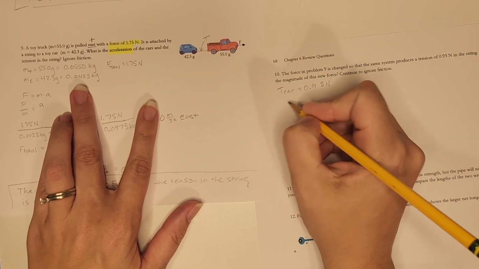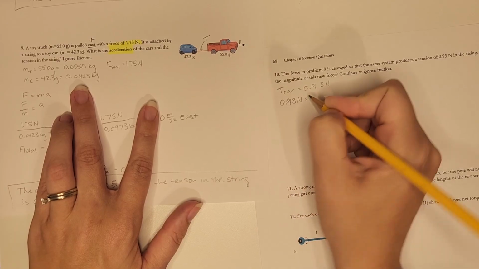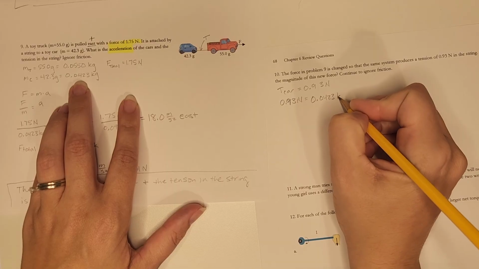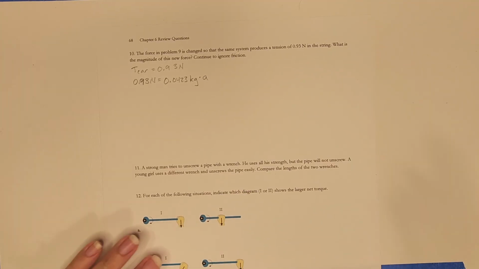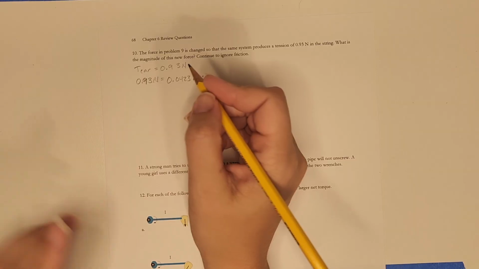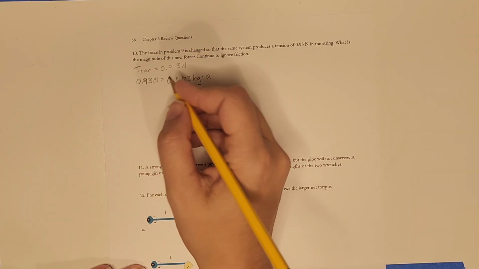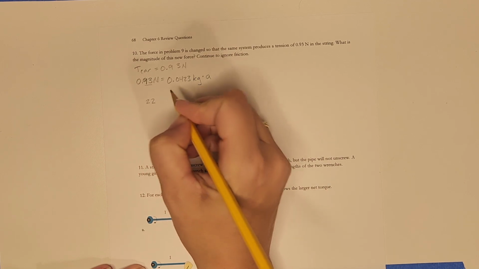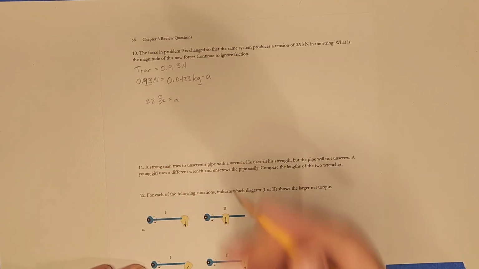So our force, 0.93 newtons, equals our mass, 0.0423 kilograms times acceleration. So let's use this first to determine the acceleration. And so 0.93 divided by 0.0423, we have two significant figures here, so it's going to be 22 meters per second squared equals the acceleration.